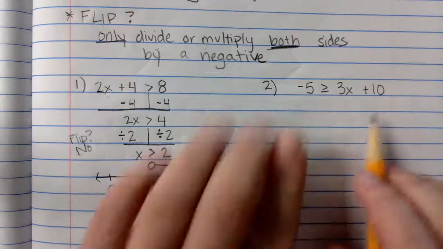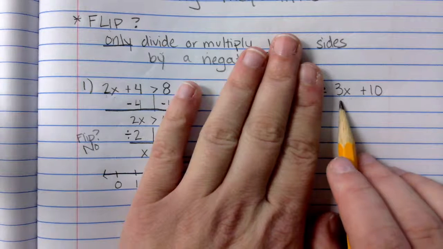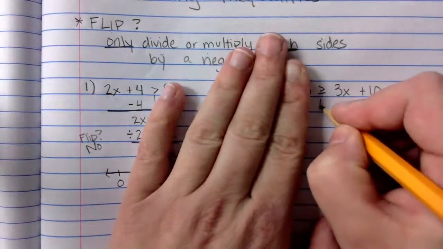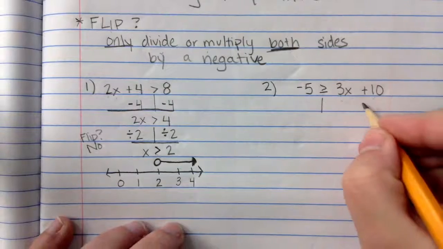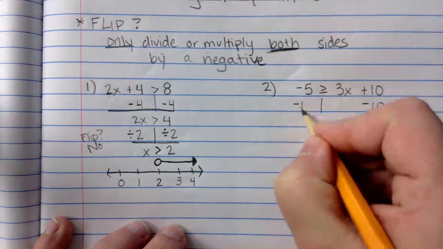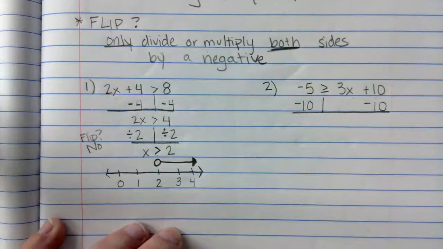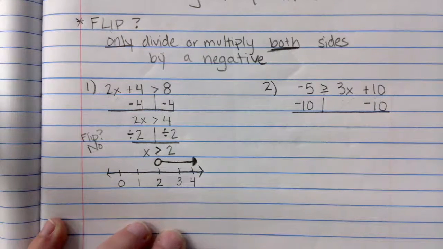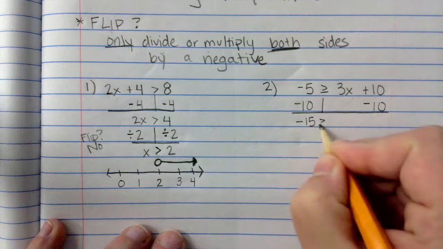Yeah, we don't want to worry about that 5. We want to get this x by itself. So we're getting rid of the 3, and we're getting rid of the 10. Which one do we want to get rid of first? The 10. And how would we undo adding 10? Subtract. And if I do it to one side, do it to the other side. At this point, we're just subtracting, so I don't even need to worry about that flipping. If I have 5 negatives, and I do 10 more negatives, negative 15 is greater than or equal to 3x.